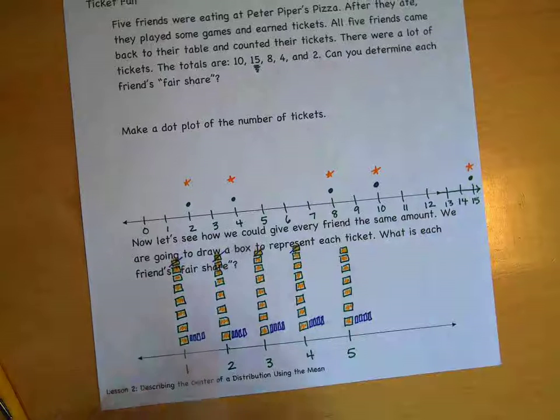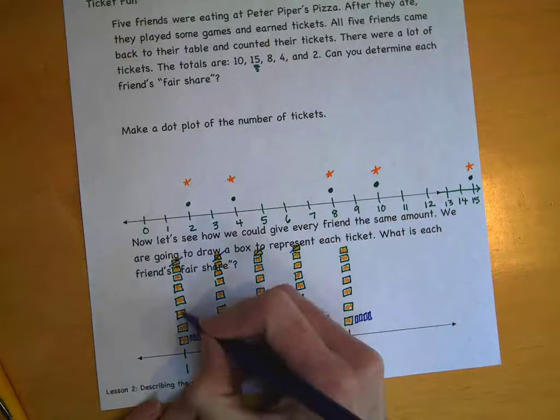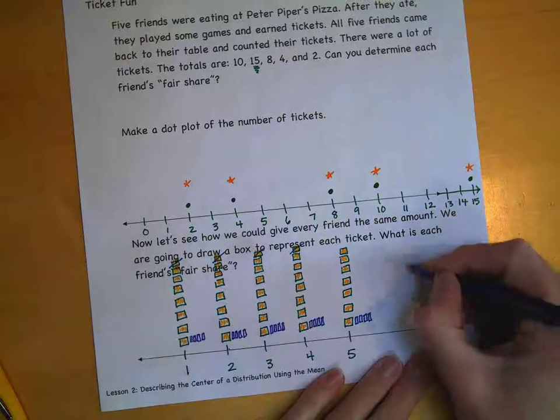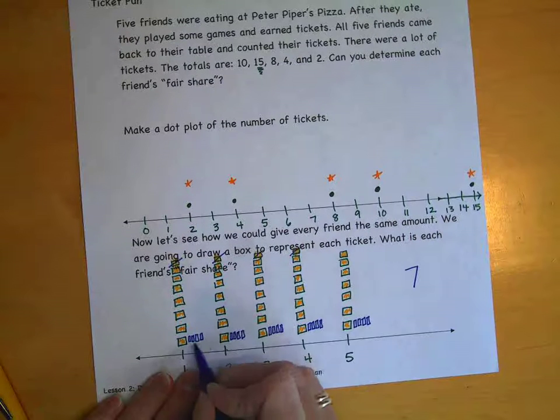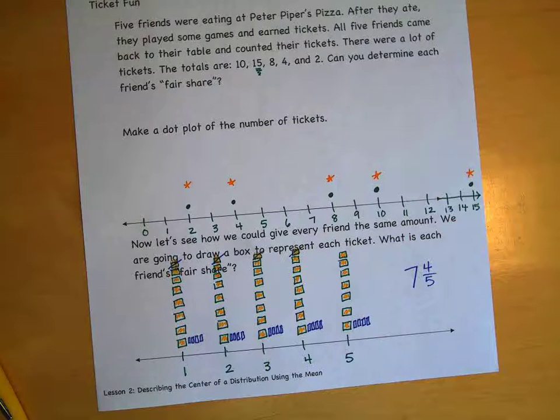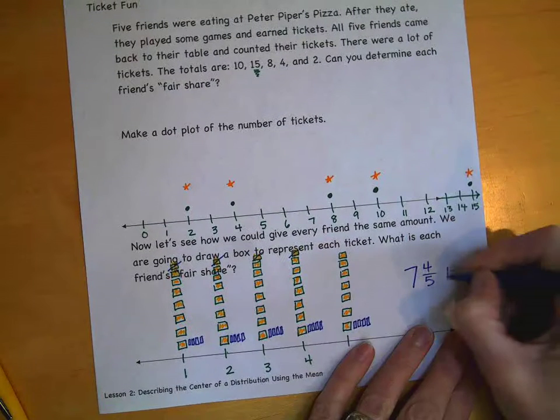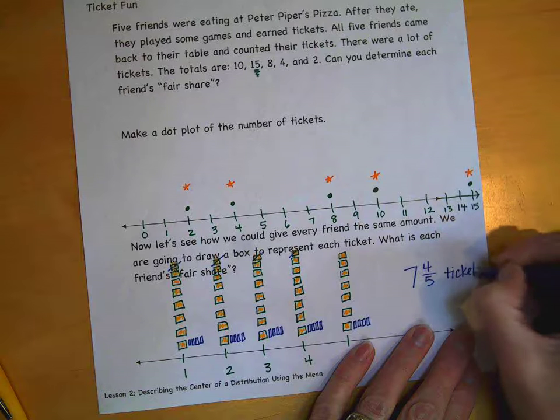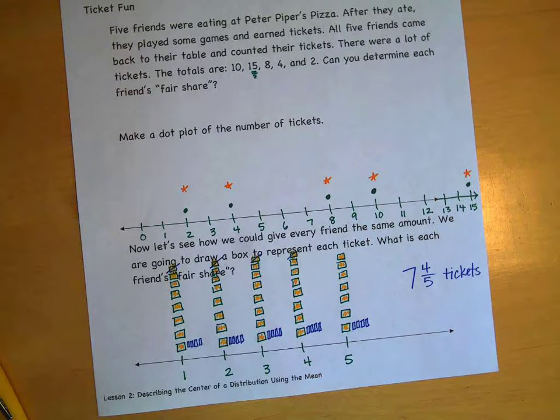So now what we have figured out, what is each friend's fair share? Each friend got 1, 2, 3, 4, 5, 6, 7, 7, and 4 fifths. Okay, so if we had to figure out our tickets, each friend got 7 and 4 fifths tickets from the pile of the fair share.